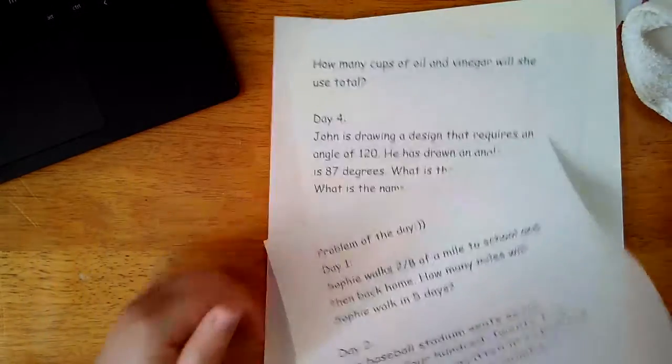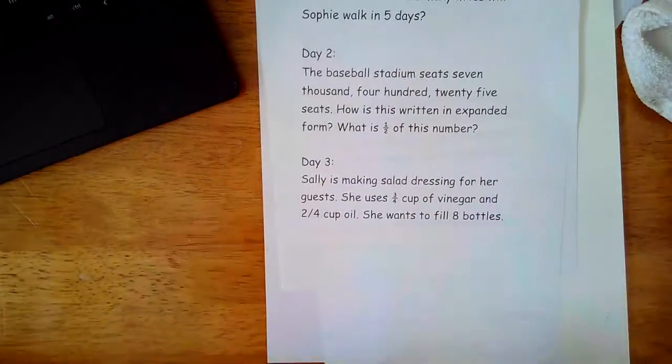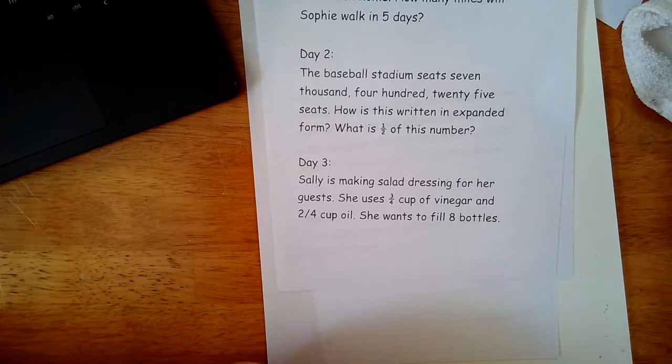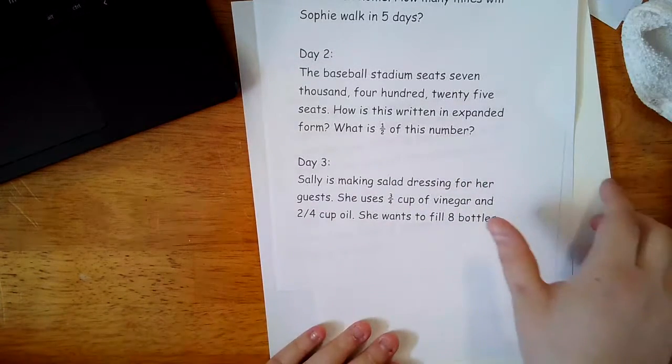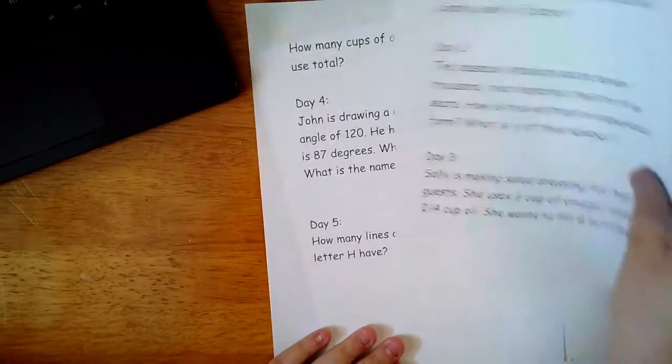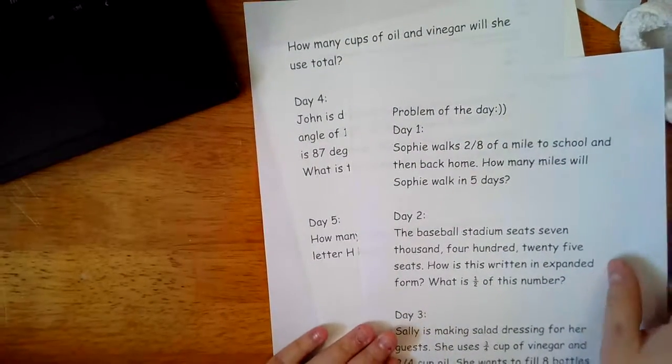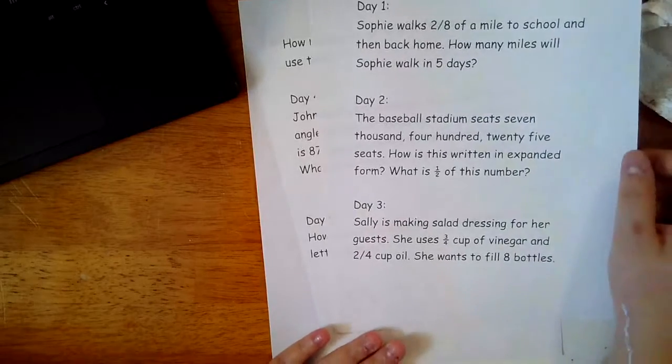So, day 3. It says Sally is making salad dressing for her guest. She uses 3/4 cup of vinegar and 2/4 cup of oil. She wants to fill 8 bottles. Okay, how many cups of oil and vinegar will she use total?